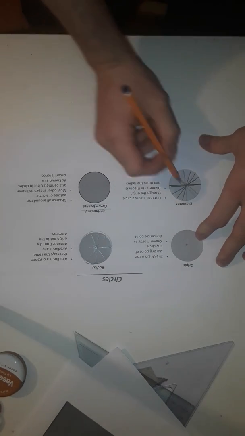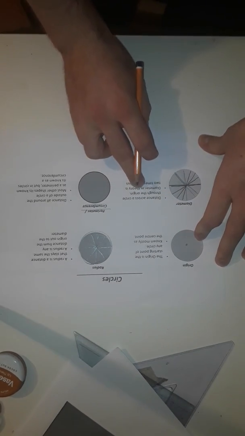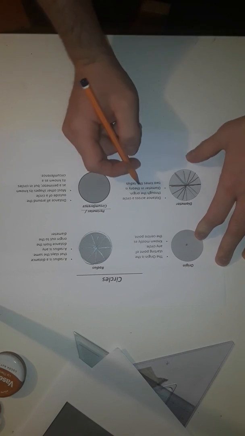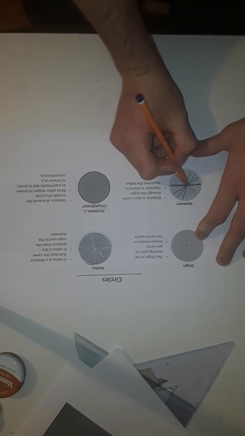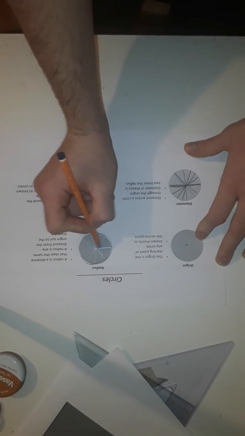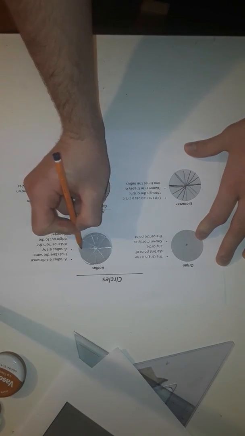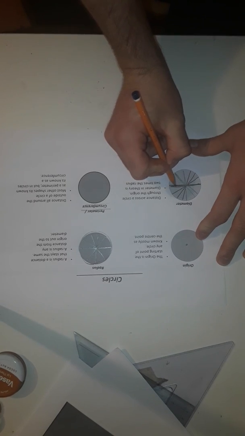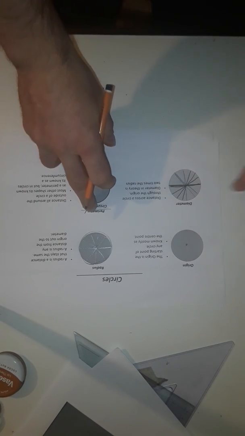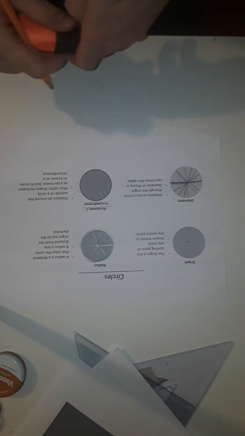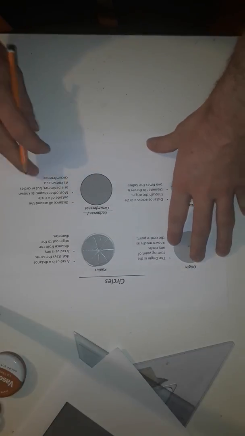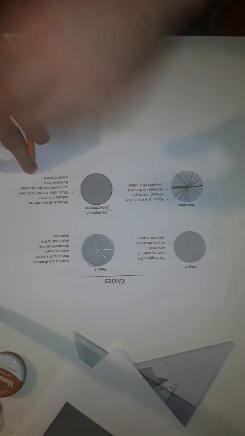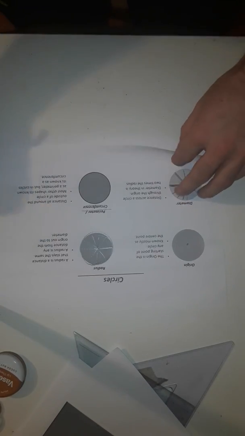And moving on, we see here the diameter. The distance across the circle through the origin is called the diameter, and the diameter is 2 times the radius. So you see here 1 radius, 2 radii is equal to 1 diameter. And the perimeter of a circle, the distance all around the outside of the circle, on most other shapes is known as the perimeter, but in circles it's known as the circumference.